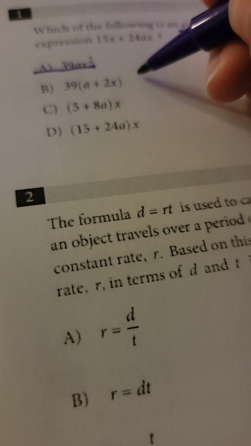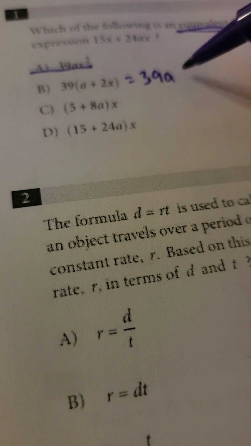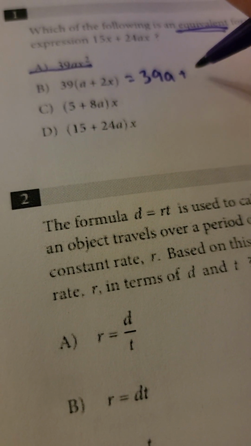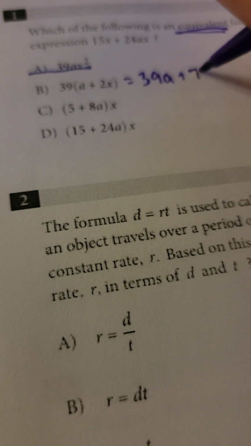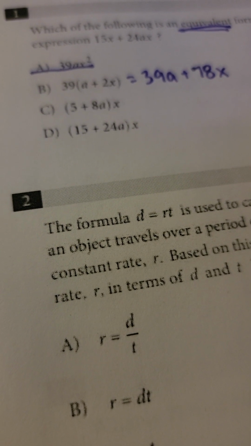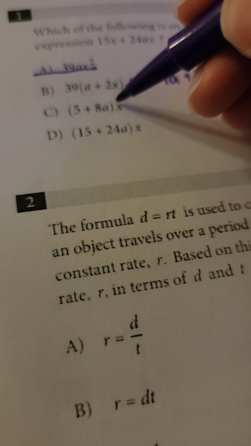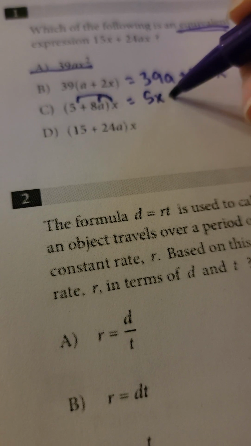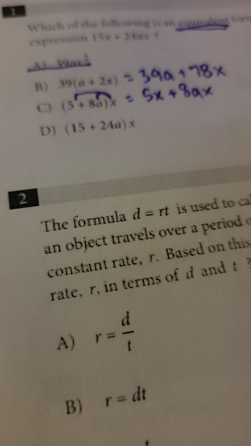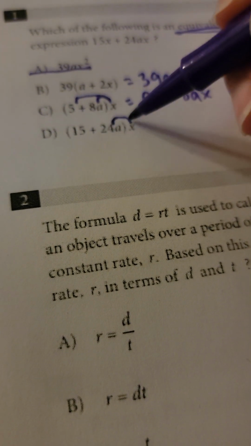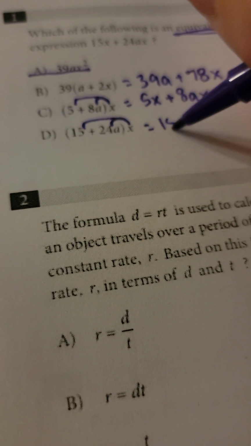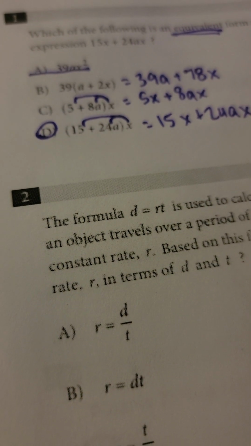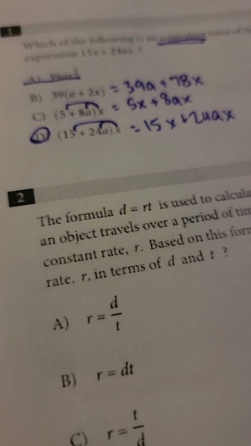Okay, if I distributed on choice B, I would get 39A and then plus, I'd have to multiply here, 39 times 2. I get 78x, so that's not the same. Here, I'm just distributing backwards. So that's 5x plus 8ax, so that's not the same. And then here, I'm distributing again, so that's 15x plus 24ax, so it's choice D. So this is the distributive property.